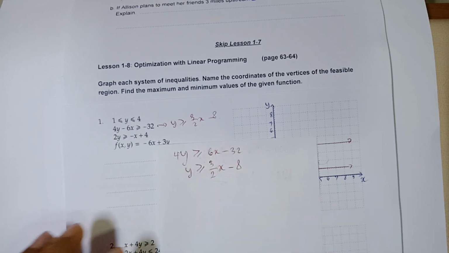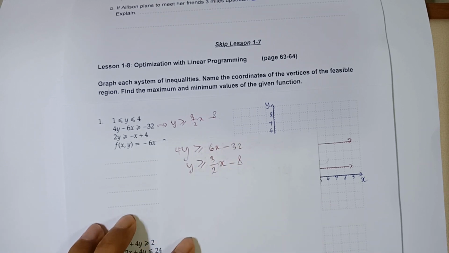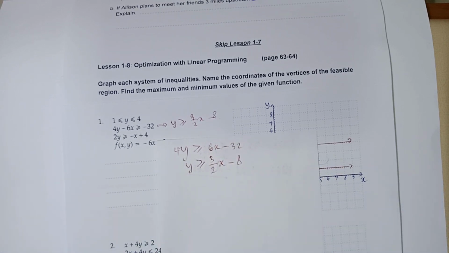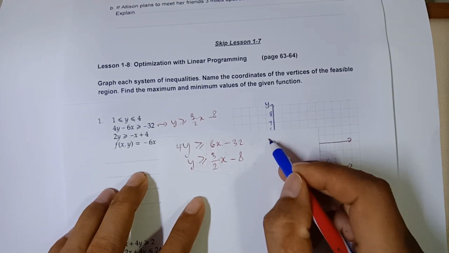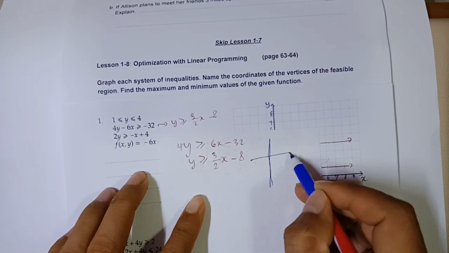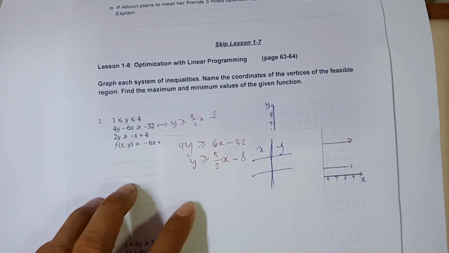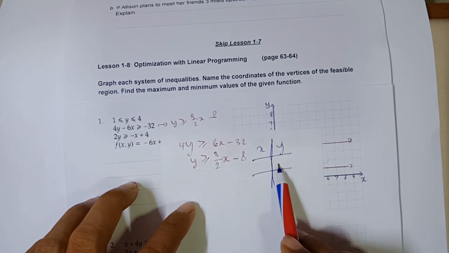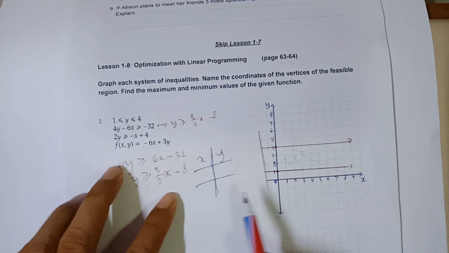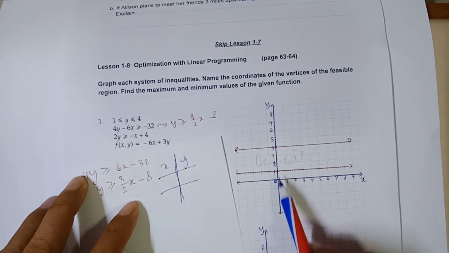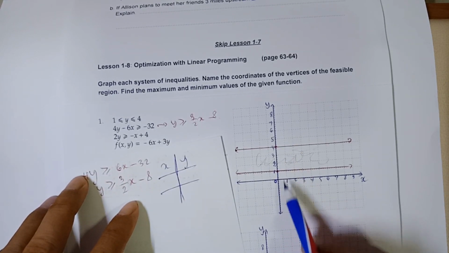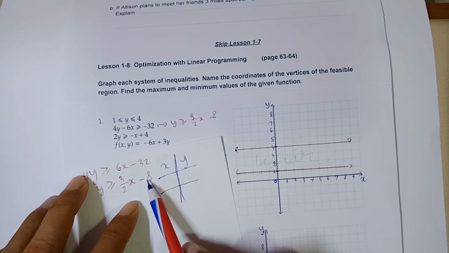Alright, this line. Let's get a table of values for this one, x and y. Now when x is 0, y is negative 8. But I don't want to go all the way down to negative 8, since I didn't draw the graph that far.